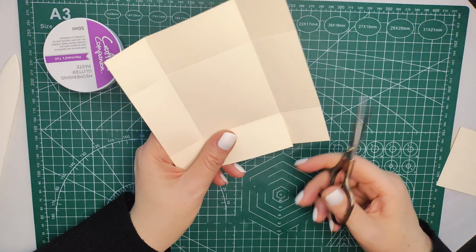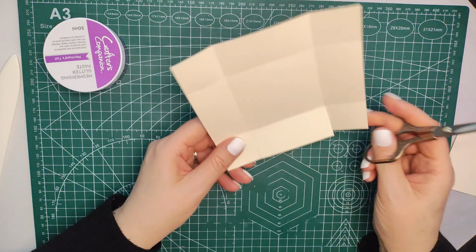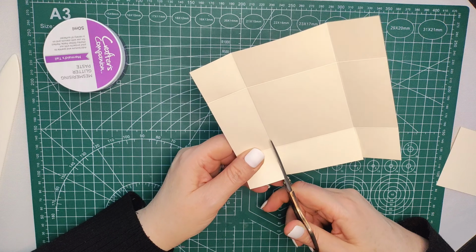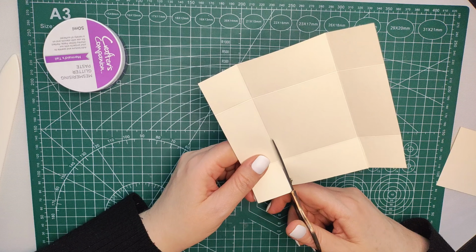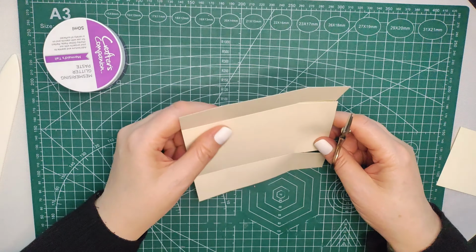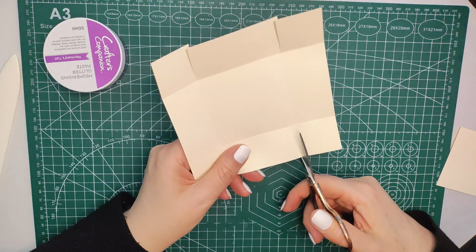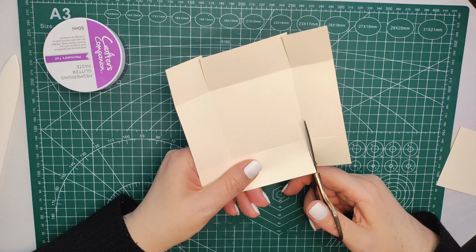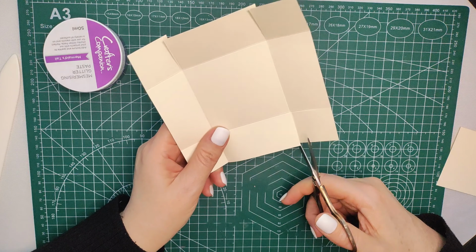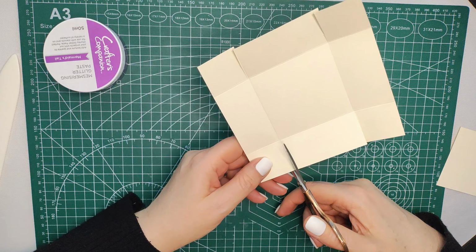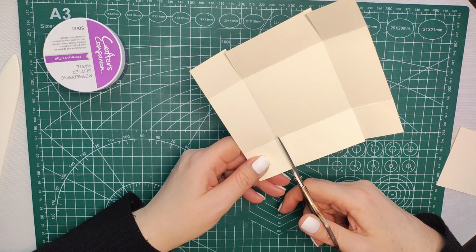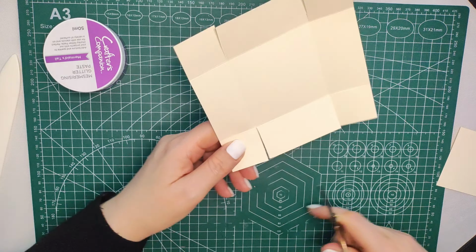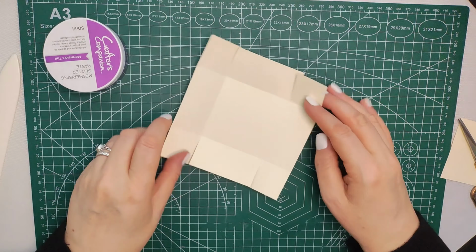So that meets the first one there. You can see my cutting is absolutely abysmal. Plus the light in here is really bad. I can't quite see what I'm doing. And then turn it round to the opposite end and do the same again. I can't see these score lines. Okay, anyway, pretend that's cut nicely.